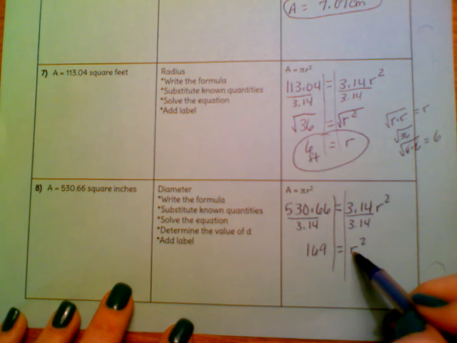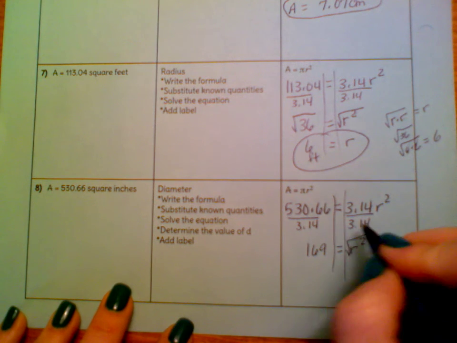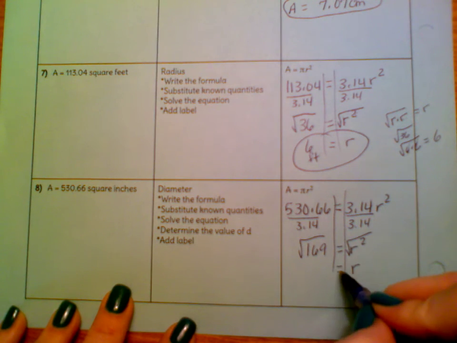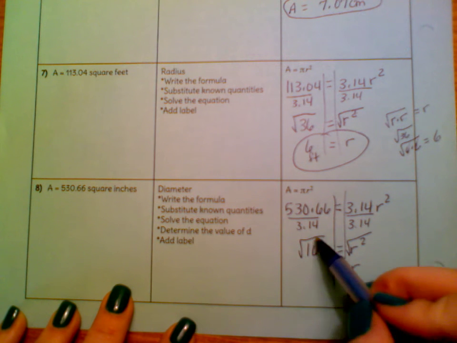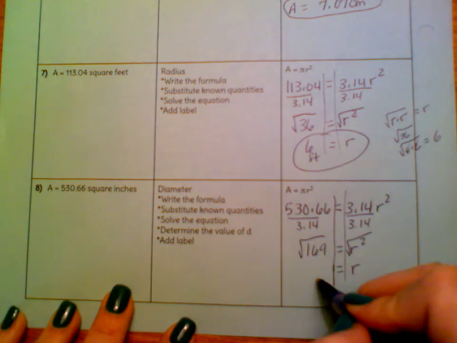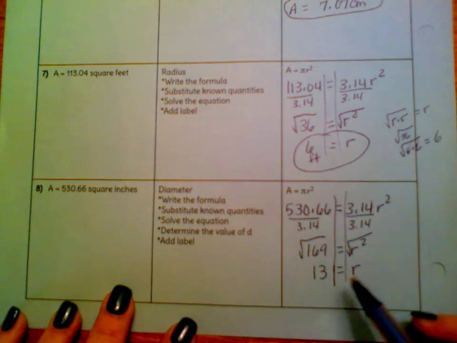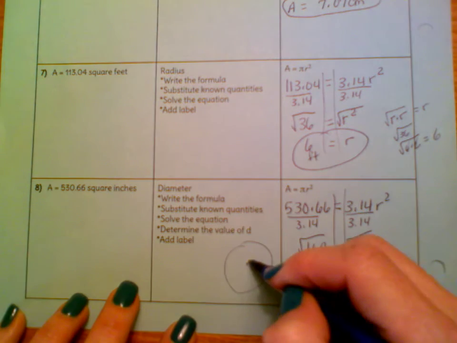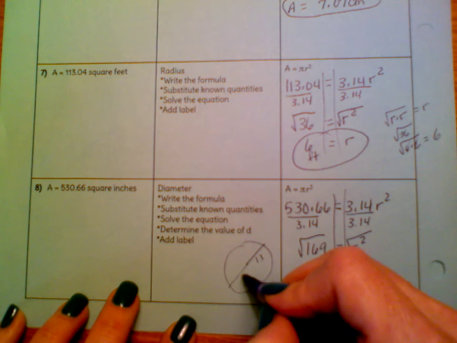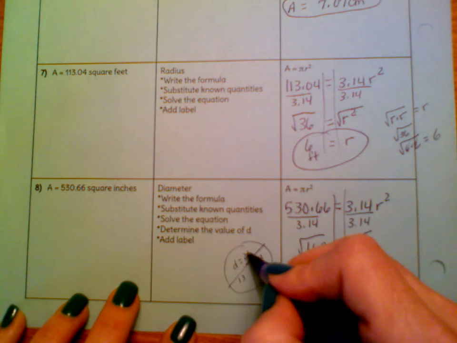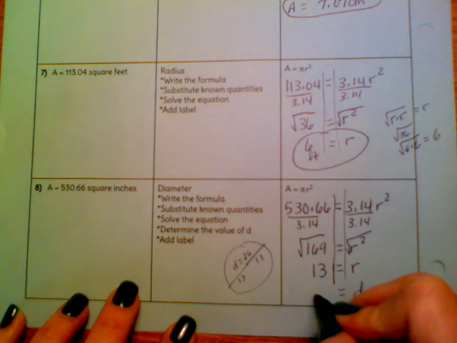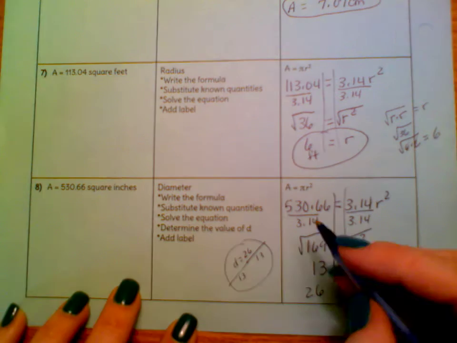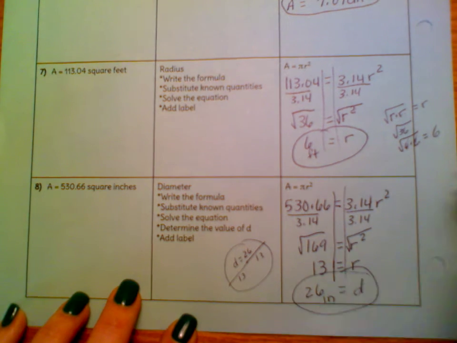Now again, just like up above, I need to undo the squared. If I take the square root, what you do to one side, you do to the other. Square root of r squared gives me just r. 13 times 13 gives me this quantity, so the square root of this is equal to 13. Now that doesn't answer the question. They wanted diameter. Well, I know if I look at a circle, that's the radius, 13. So that makes this 13, which makes my diameter 26. So the diameter would be 26, and again I need a label. Area was in square inches, so the diameter is in inches.